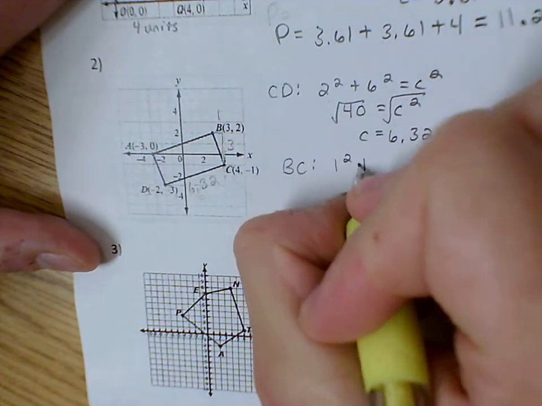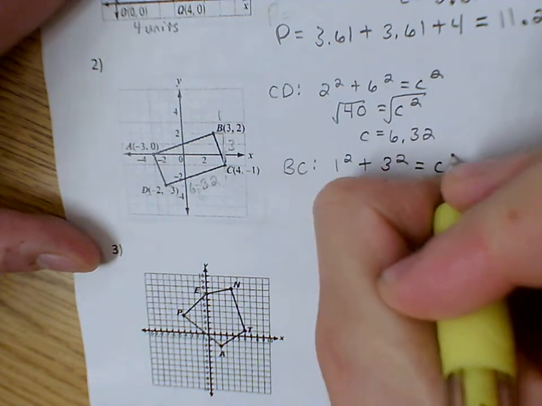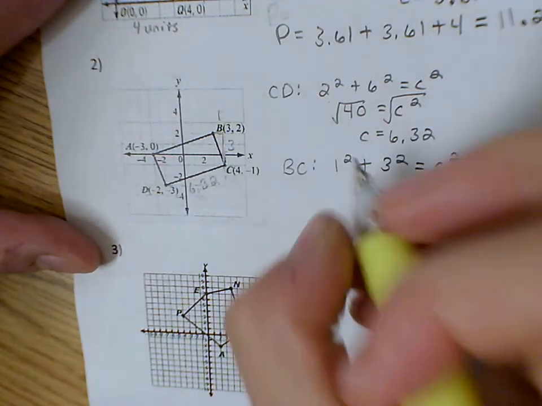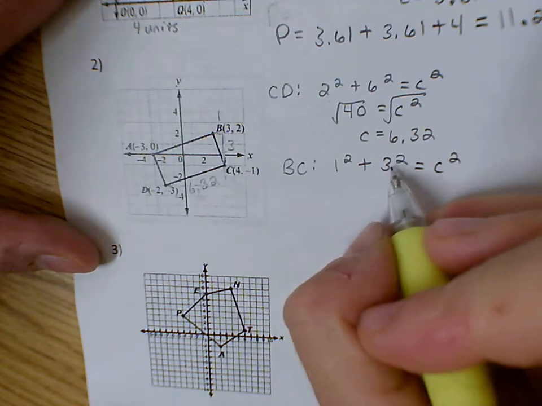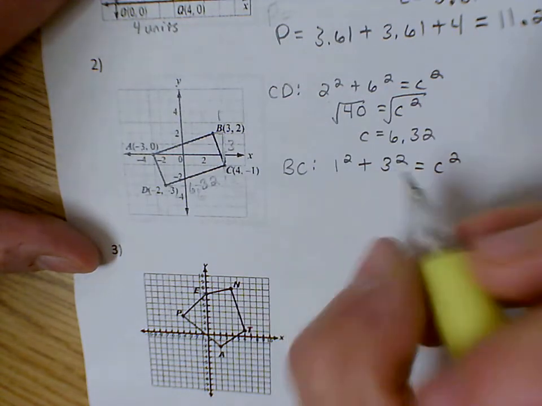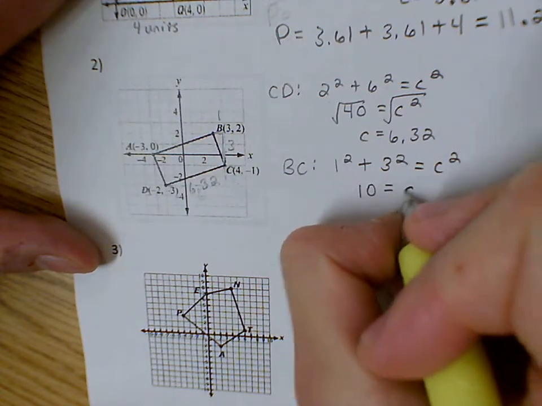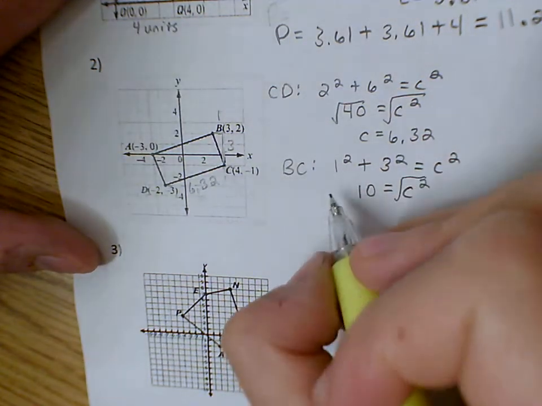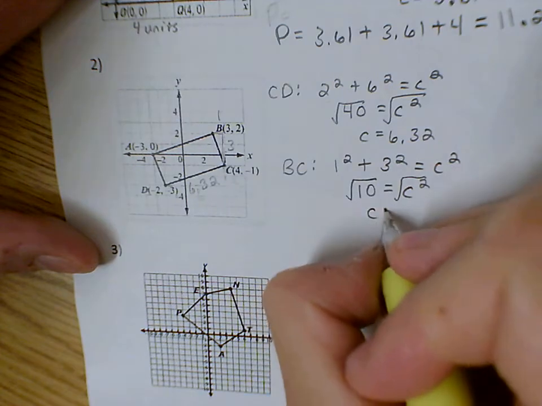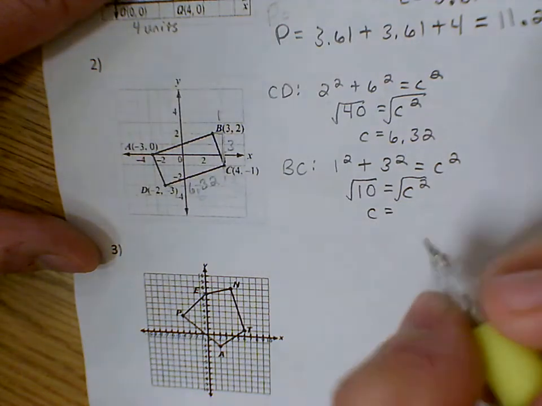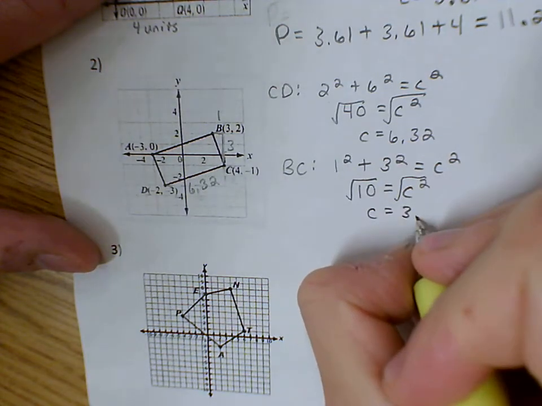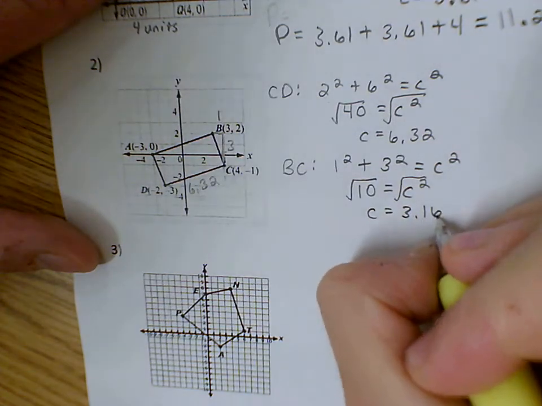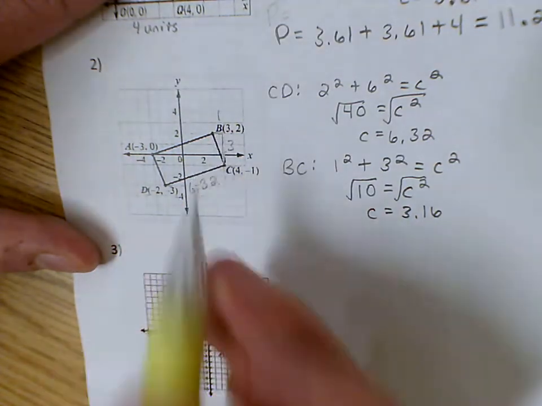So 1 squared plus 3 squared equals C squared. Then 1 squared is 1 plus 3 squared is 9, so that'd be 1 plus 9. So you get 10. Okay, and then that equals C squared. Then you square root. So C would equal whatever the square root of 10 is. And so when I type that in, I get 3.16. So that would be the length of this side.